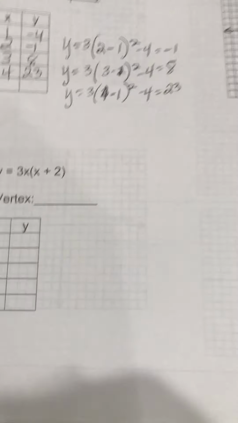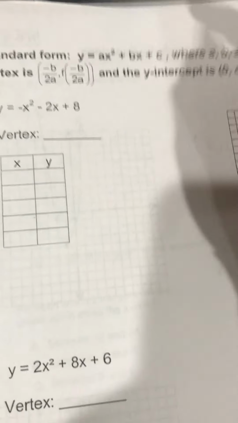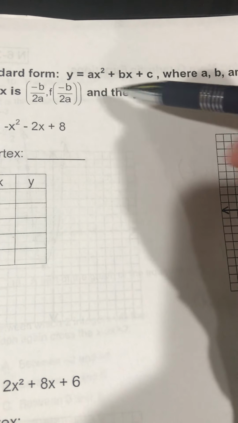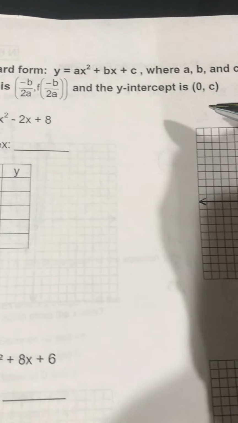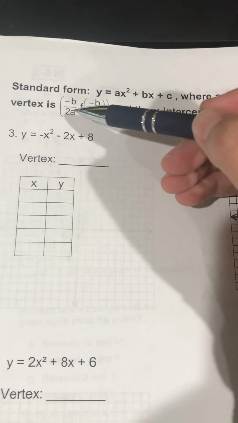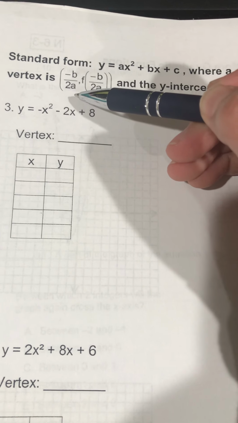All right, so I'm going to do similar, using that same process. So let's look at 3. This is something new. Now we're using standard form, where y equals ax squared plus bx plus c. We've seen standard form before. Your vertex, it gives you a formula. Your x value in your vertex is negative b over 2a.